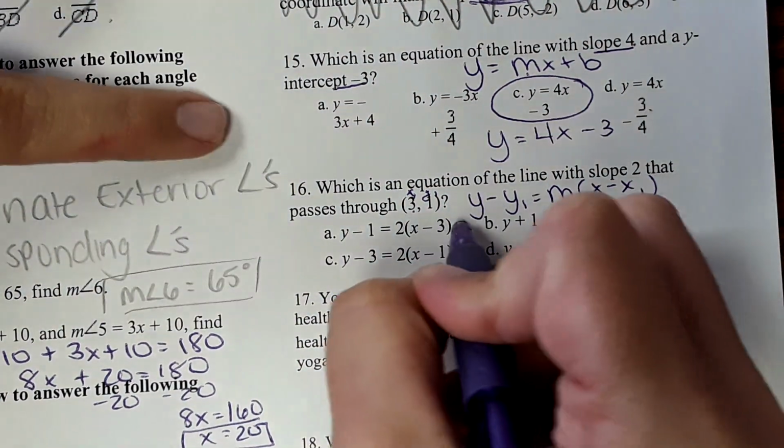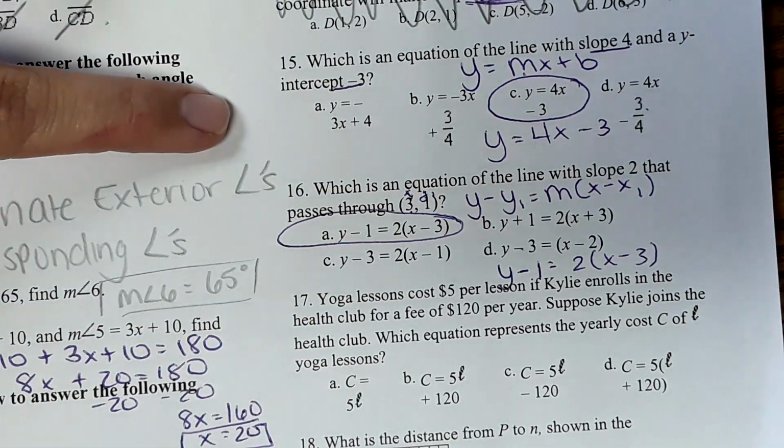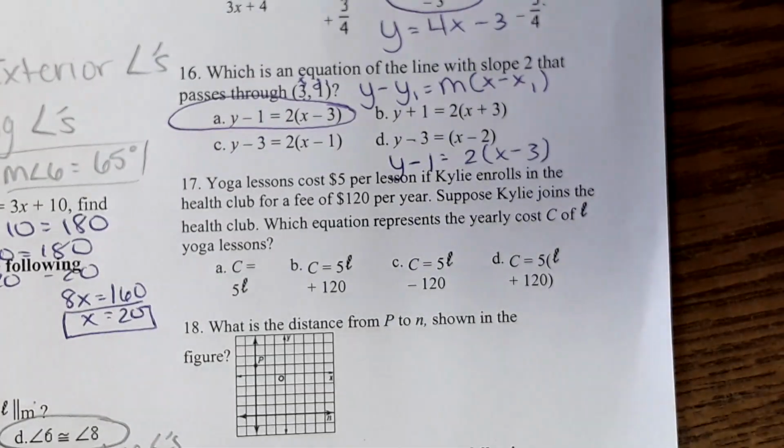And then I'm looking for this in the answer choices. It's right here. It's A. Awesome. 17.